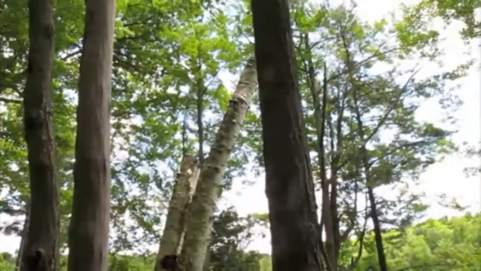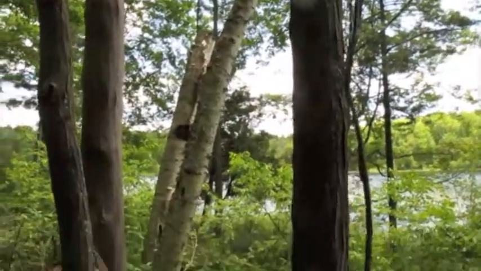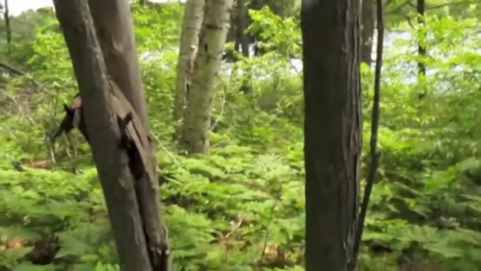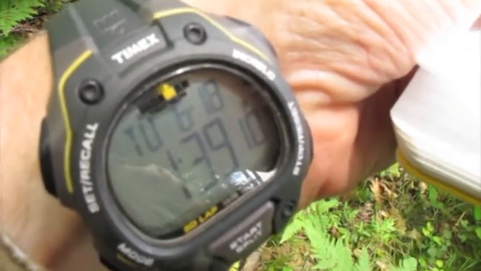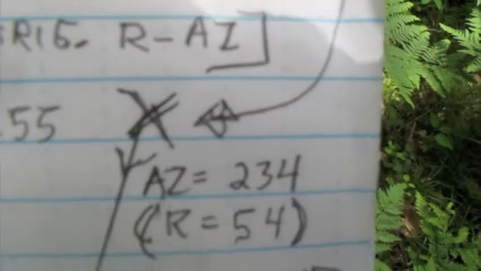Okay, I found my two birch. There's the one broken halfway up. It's 1:39, so it took me 7 minutes, and initially going the other way it took me 10 minutes. Backtracking is a lot faster.